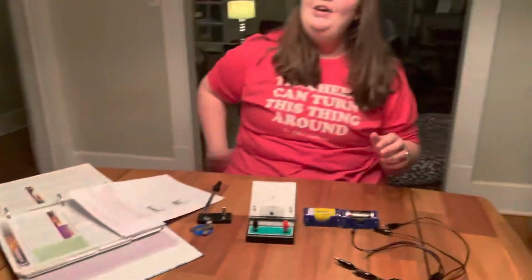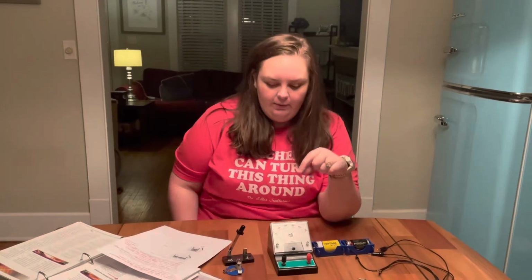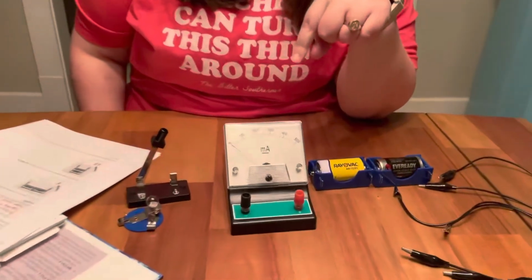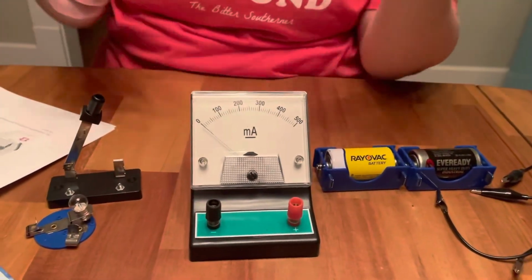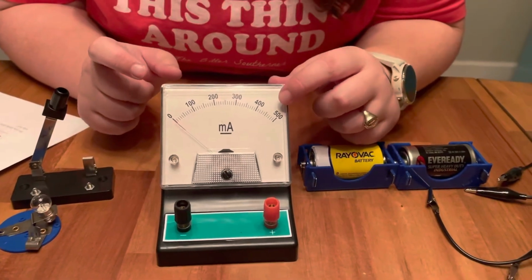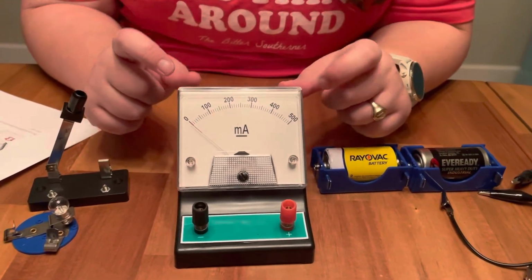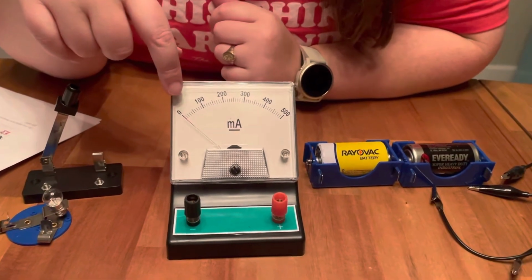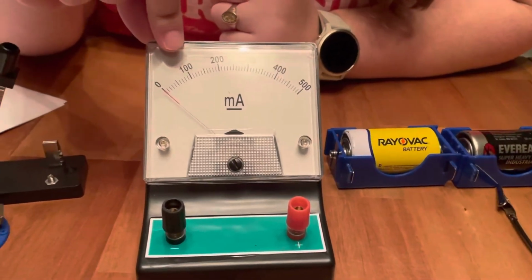Okay, so you've already watched Investigation 2.1, and hopefully you did that. I'm going to go over just a couple of things that you may have missed from there. So remember our ammeter from 2.1. This is the ammeter, and our range is 0 milliamperes to 500 milliamperes. We needed to know how many milliamperes each tick mark represents.